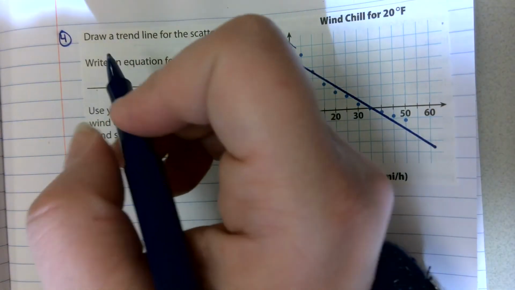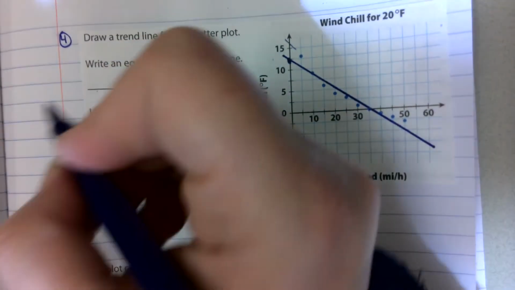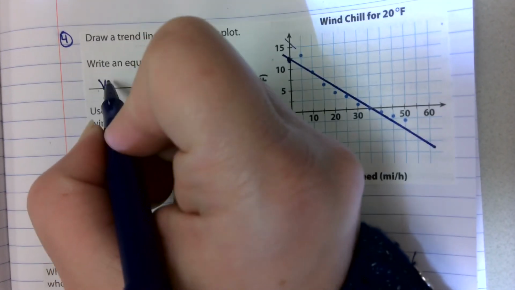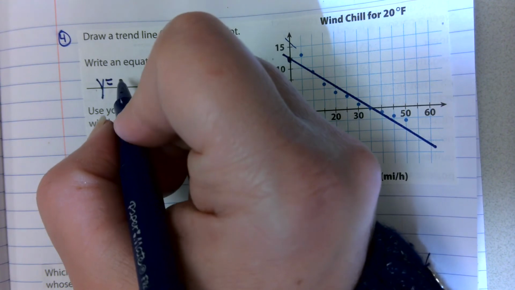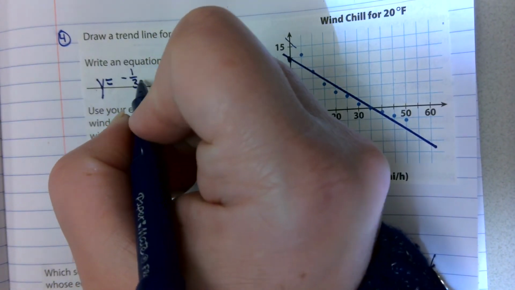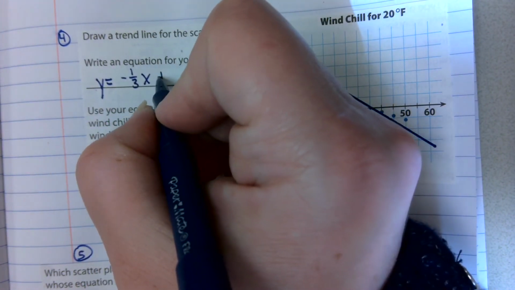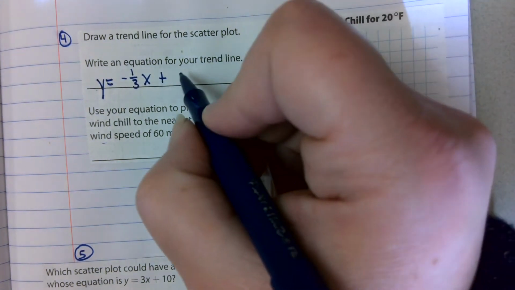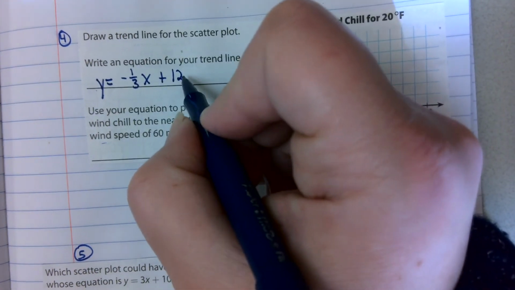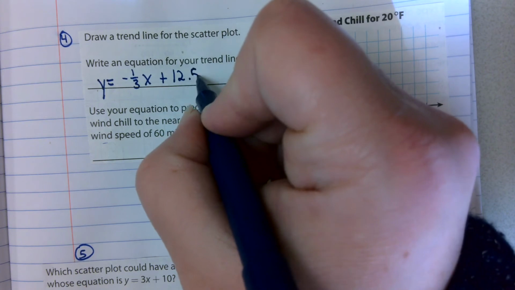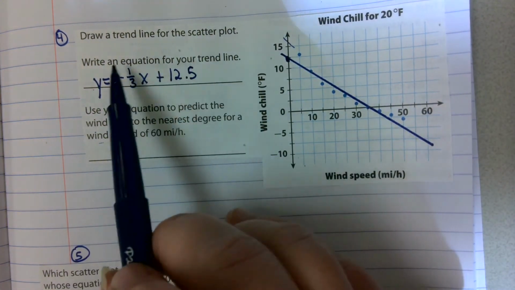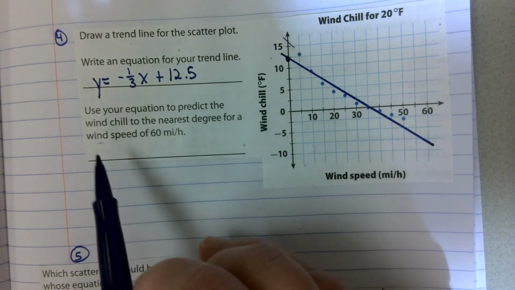All right, so this is where you're going to really see some variance here. The equation that I came up with is y equals negative 1/3 x plus, and this is approximately 12.5 where it's intersecting the y-axis. And you may have left these in fractions. I'm not sure what you did when you did yours.